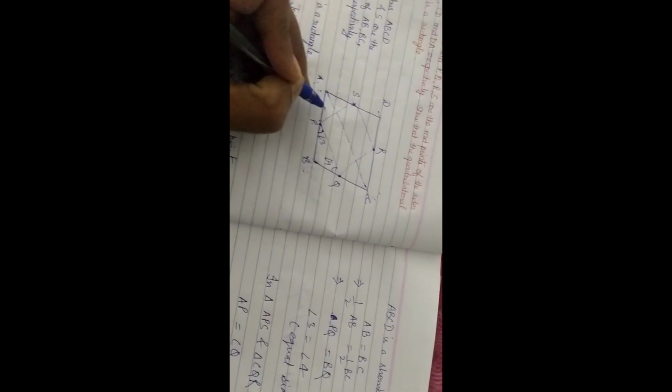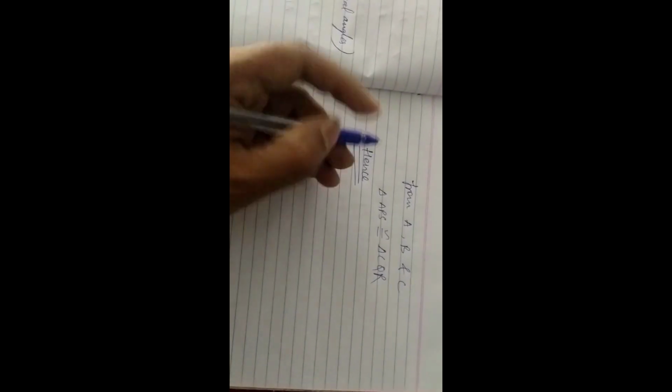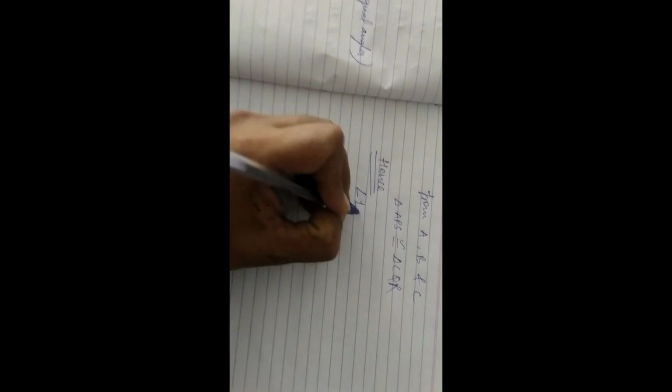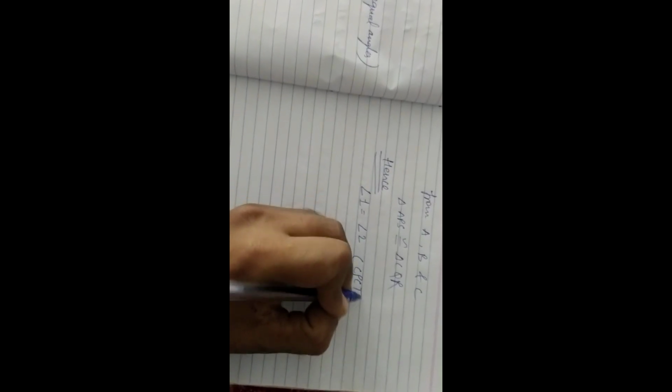angle 1 will be equal to angle 2. This you can write angle 1, this you can write angle 2. Hence angle 1 will be equal to angle 2 by CPCT. What will you do? You will consider this as a straight line.